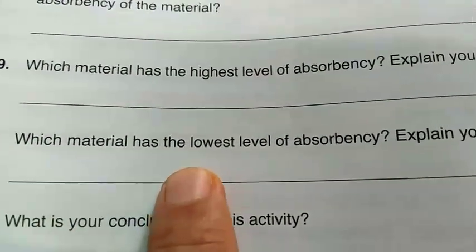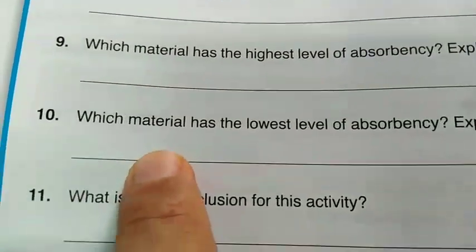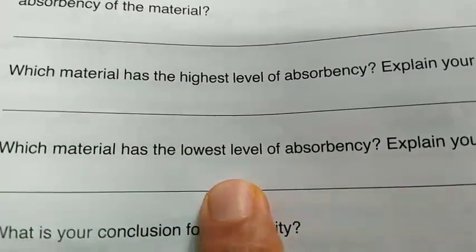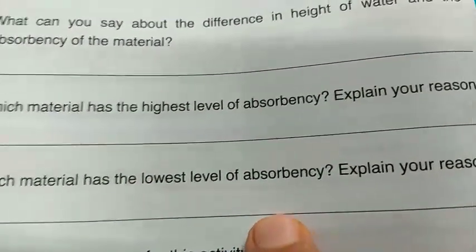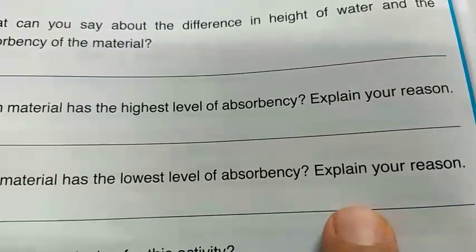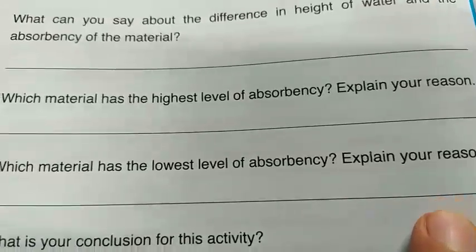Which material has the lowest level of absorbency? Explain your reason. You can say here, the ruler, plastic, metal, and rubber have the lowest level of absorbency because they are not absorbent.